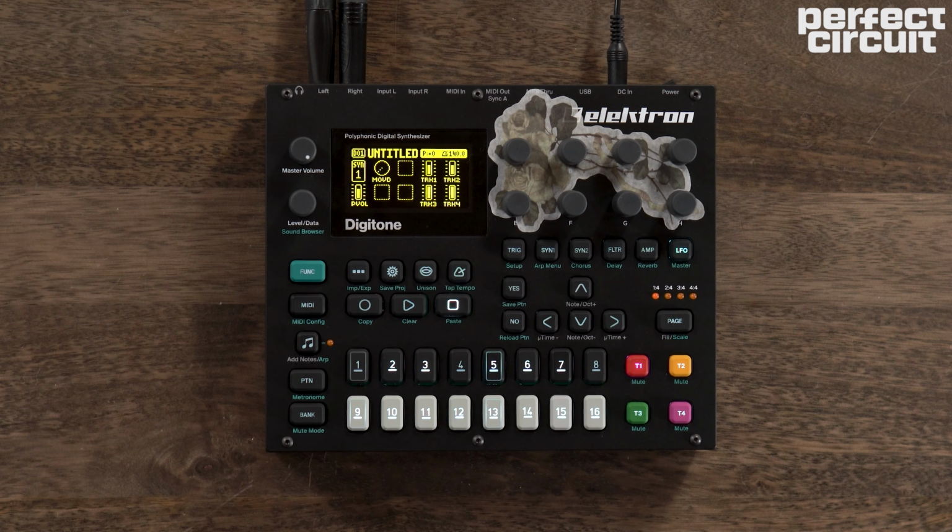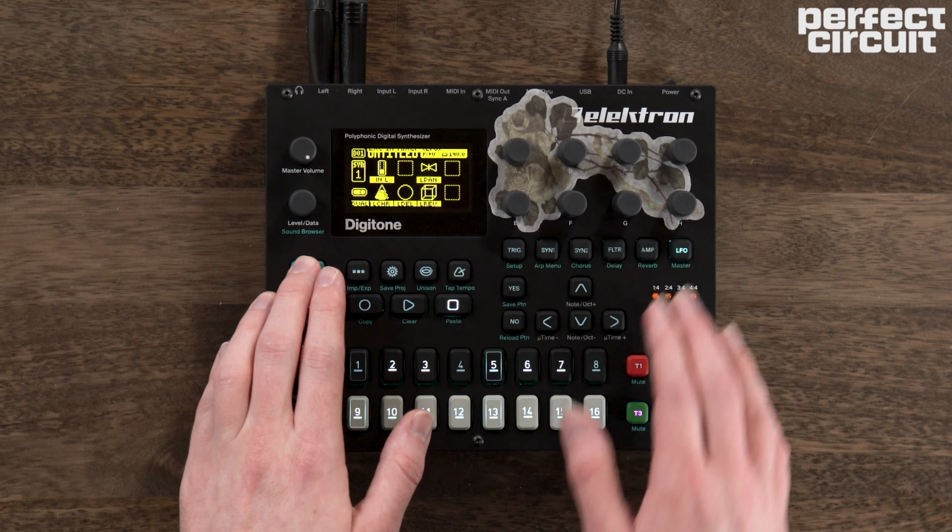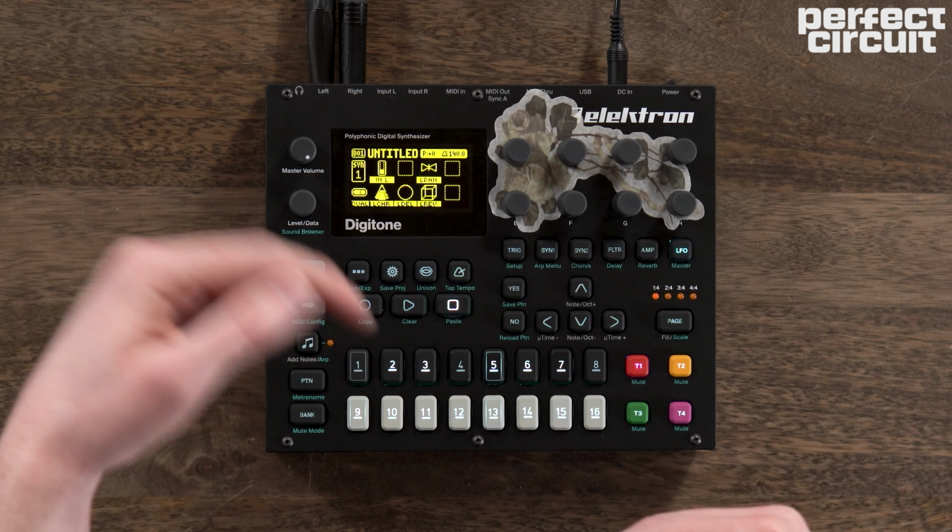So on a related note to the global mixer settings, the external mixer has been expanded to support dual mono inputs. So you can have totally independent effects and level and panning controls over the left and right inputs on the Digitone. It's super handy to be able to have independent settings for your left and right input sources. And honestly, this really steps up the game for the Digitone.